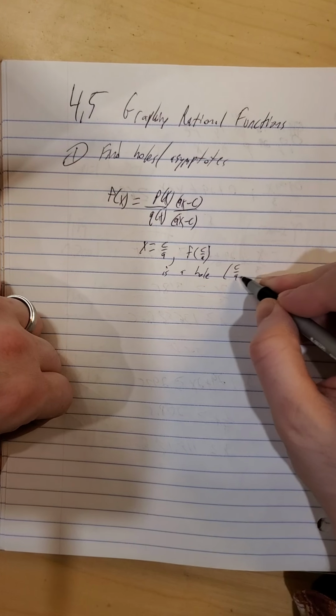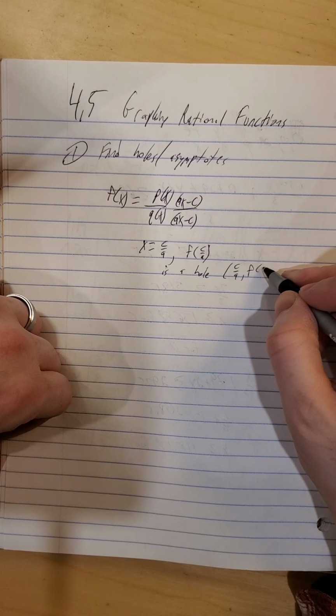So you can even turn that into an ordered pair, c over a, f of c over a.